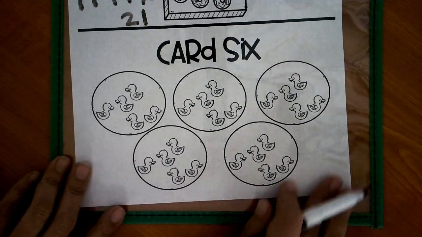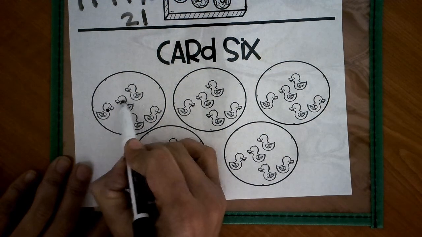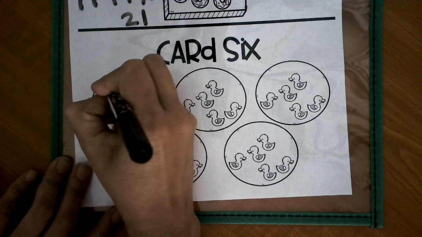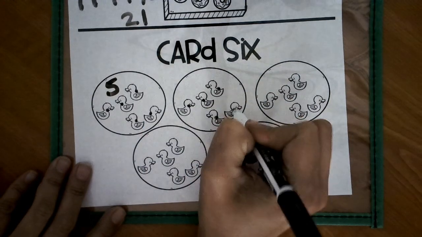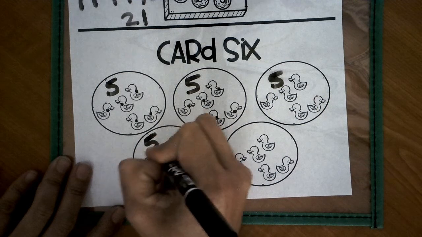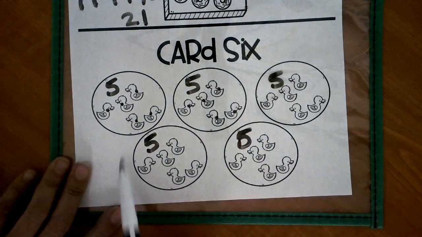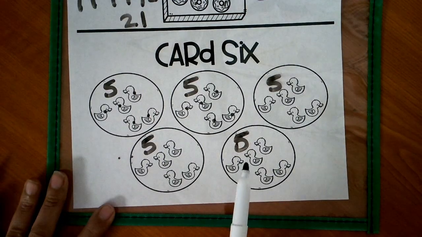First thing you need to do when you have your groups is count them. 1, 2, 3, 4, 5. So this guy has 5. 1, 2, 3, 4, 5. This one also has 5. This one has 5. This one has 5. This one has 5. Look at there. Once you show your work, you can use repeated addition to solve it.